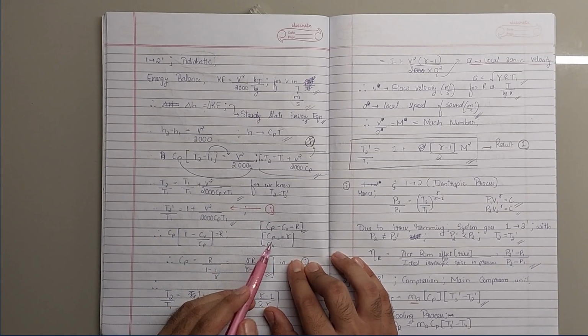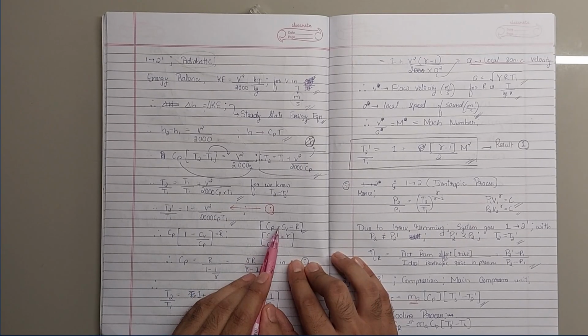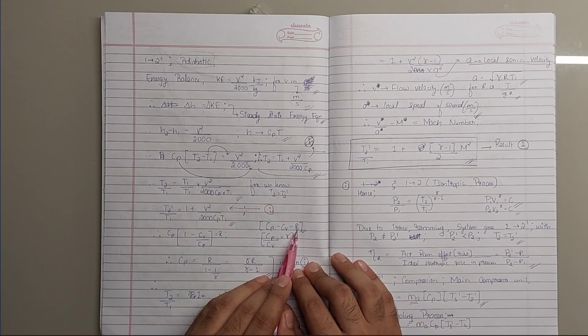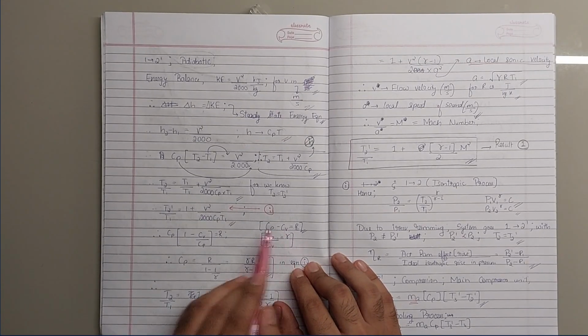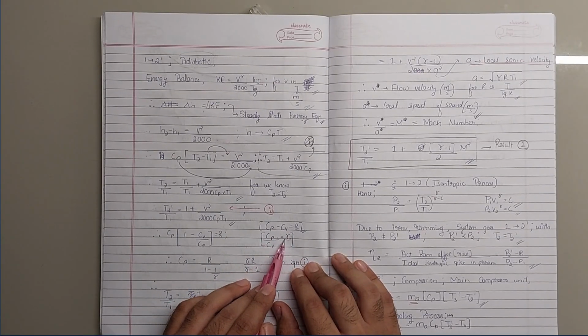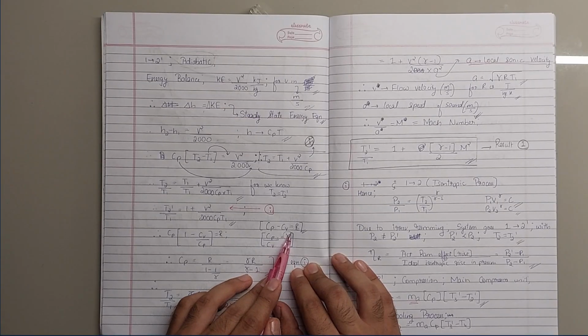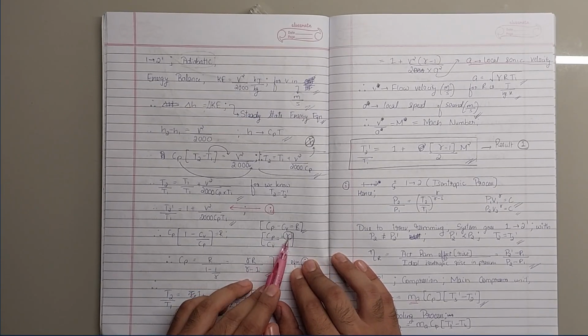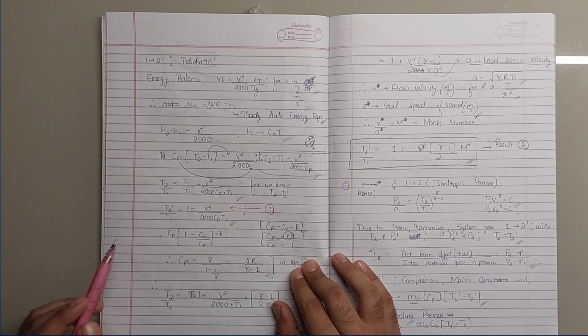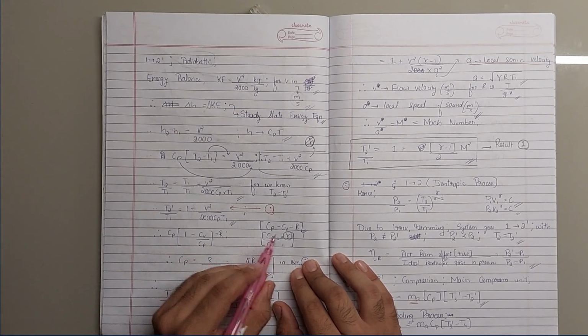Now we know that specific heat at constant pressure minus specific heat at constant volume gives us the gas constant. Therefore, using this equation, we also know that the isentropic index, the isentropic constant, is equal to Cp by Cv. So we put Cp by Cv as gamma, and we take Cp common.